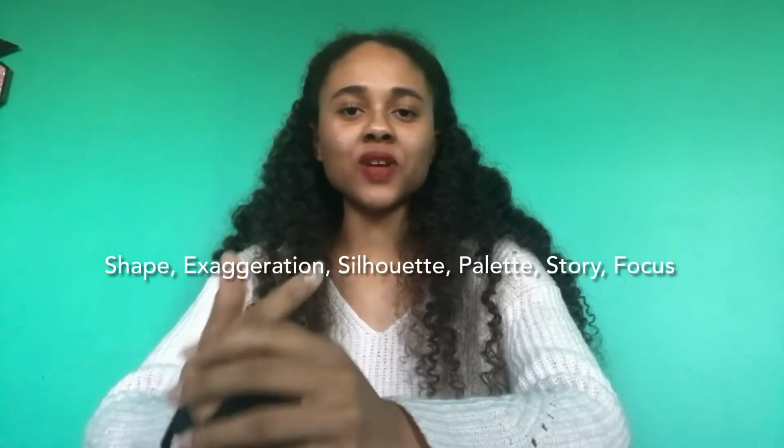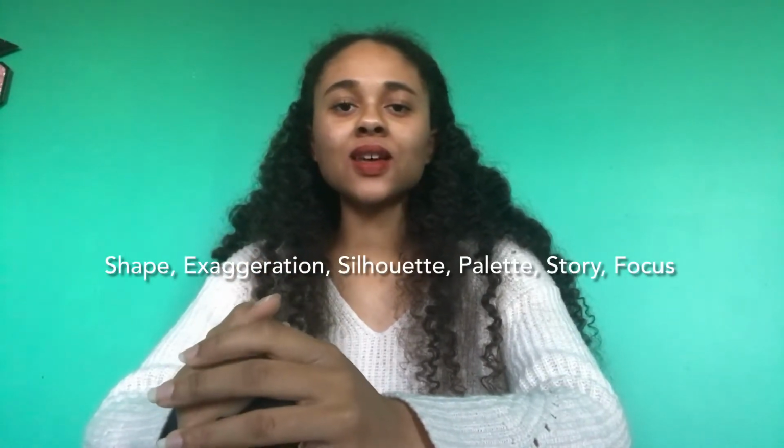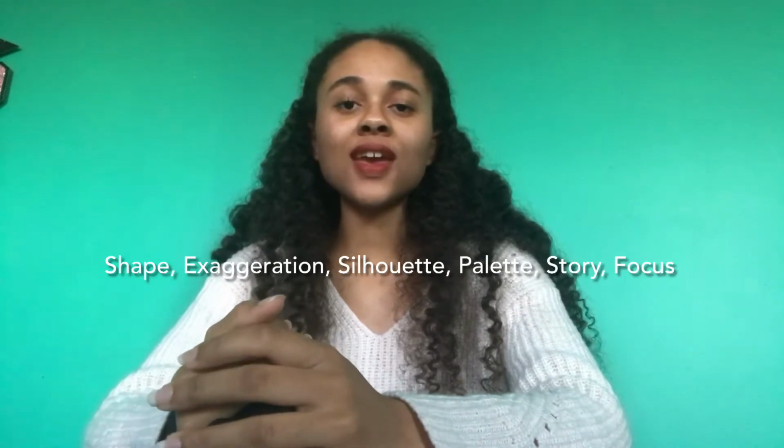There are many tools that you can use to make your character designs, but after doing my research, I found 6 common elements. These are shape, exaggeration, silhouette, palette, story, and focus. When it comes to shape, there are 4 main things we need to understand: shape language, shape motif, proportion, and the difference between organic and geometric shapes.